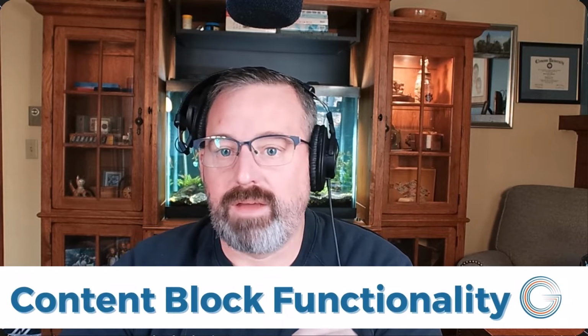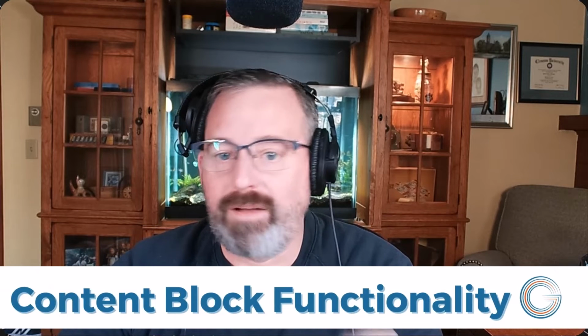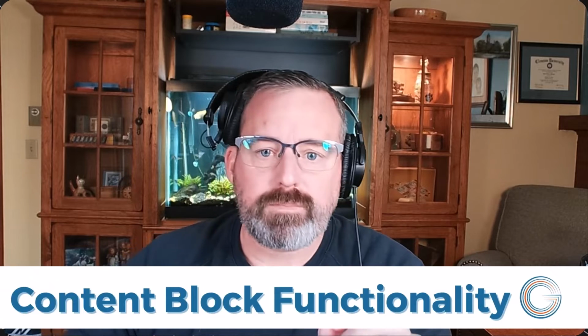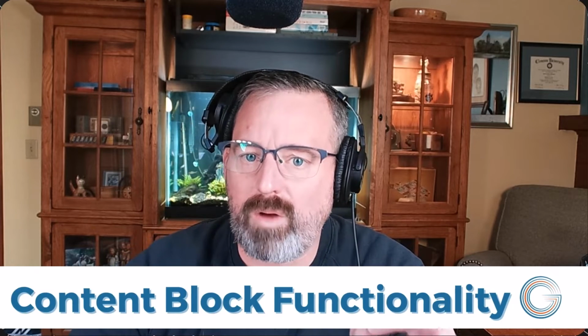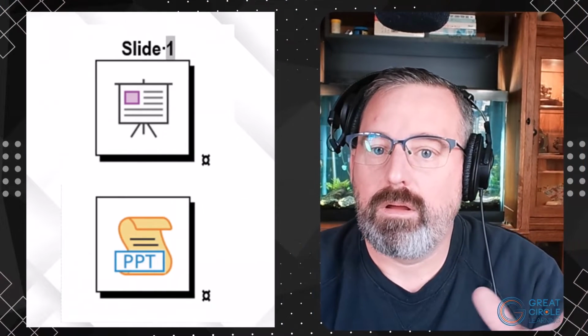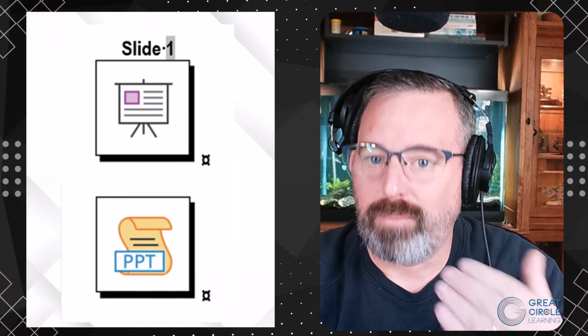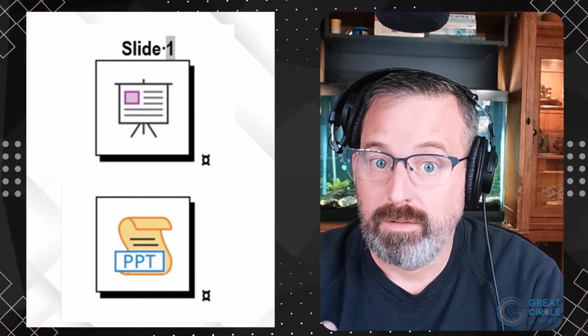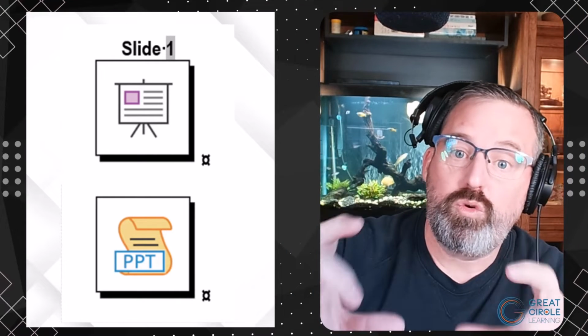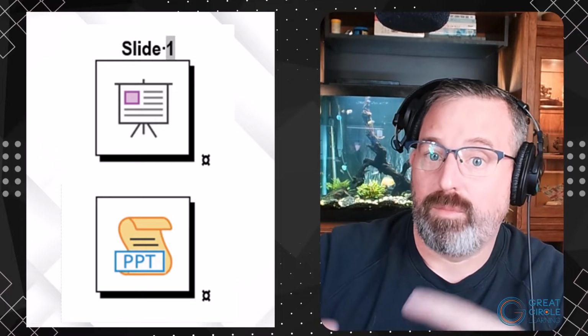So the next section that we're going to be really talking about is we're going to dive into the idea of content block functionality. And so what do I mean by that? If we look at the actual content blocks that LeaderGuide Pro uses, there are 2 distinct content blocks for PowerPoints.